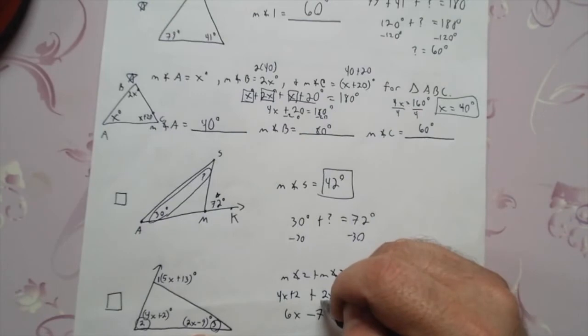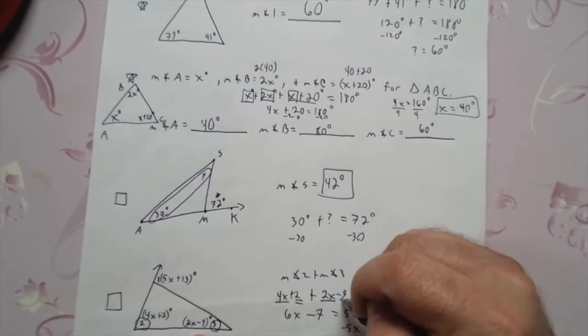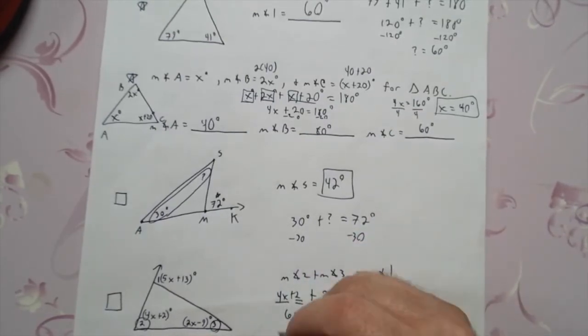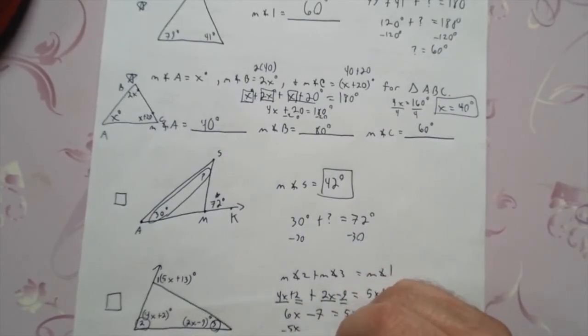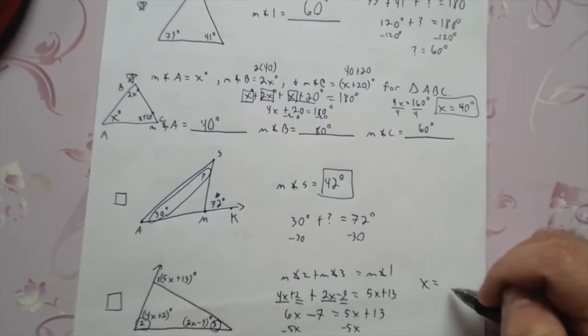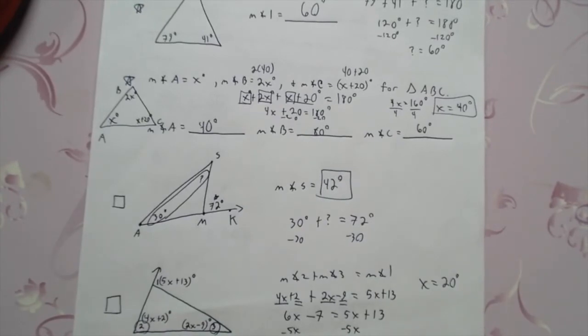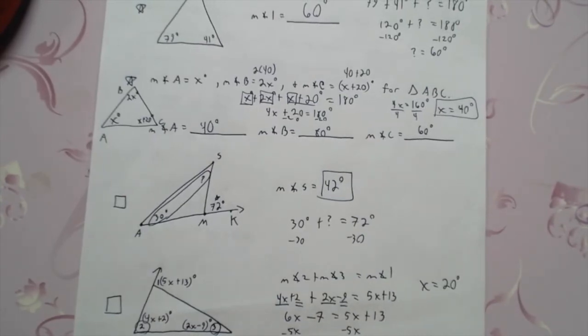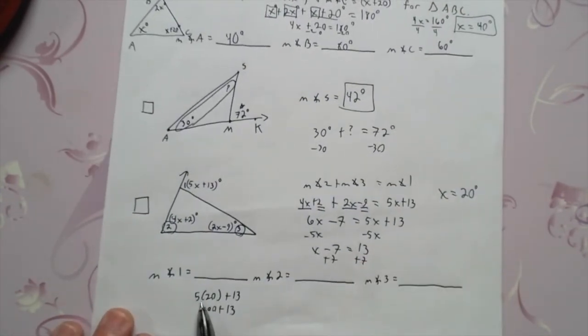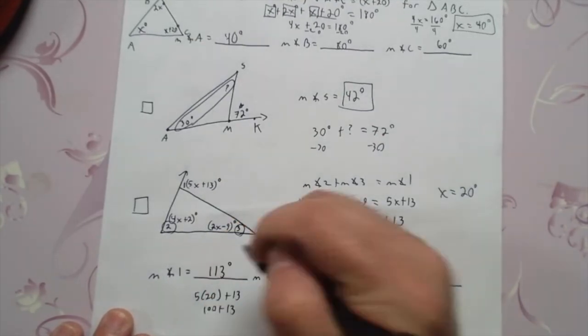Subtract the 5x. So what I did a moment ago, I put those two guys together, if you're just curious about what I did. Okay, subtract 5x from both sides. It gives me x minus 7 equal to 13. Add 7, add 7. So we know that x, whatever it is, it's 20 degrees. So all we got to do to solve for each one of these angles is plug 20 in for them. So measure of angle 1 is whatever 5 times 20 plus 13 is. Well, 5 times 20 is 100 plus 13, so that's 113 degrees.